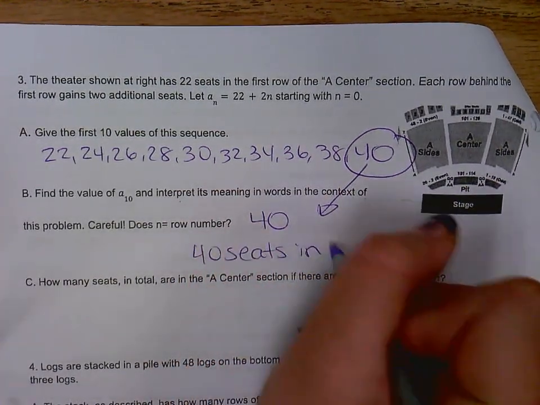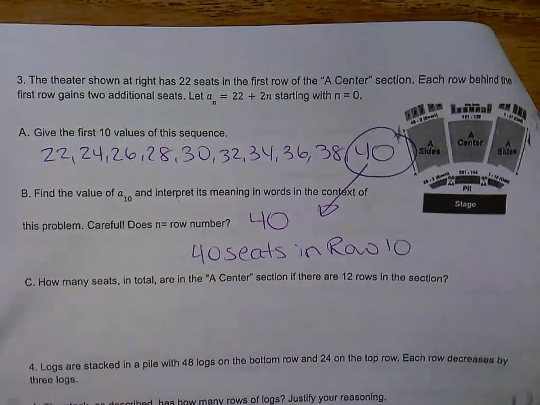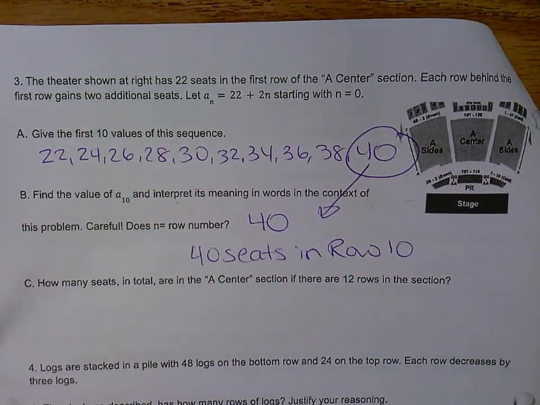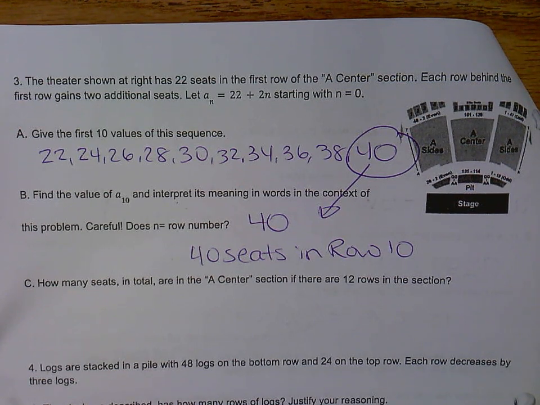I'm going to still call this row 10. I'm just going to ignore their problem with n equals 0, because then it would really represent the 9th row. I think it makes more sense that we just let 10 represent the 10th row, and we set up our equation like we did yesterday. All right, so how many seats total?